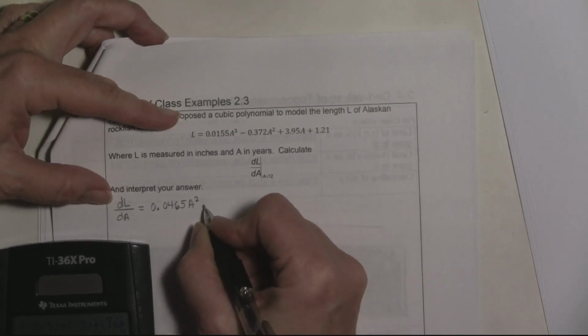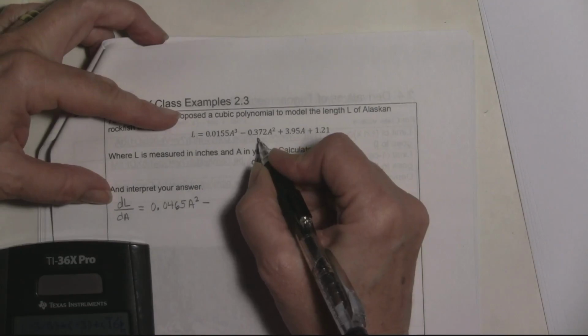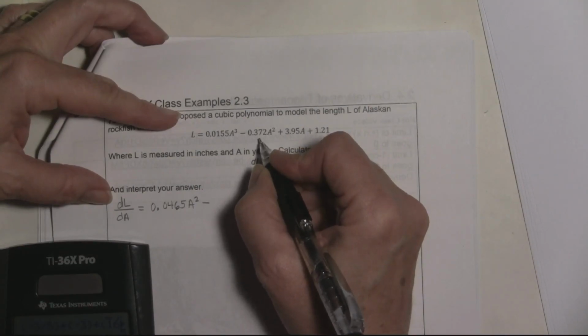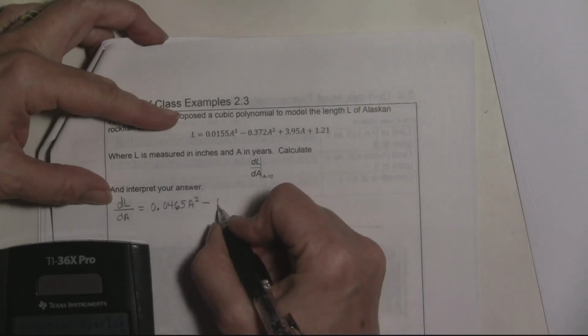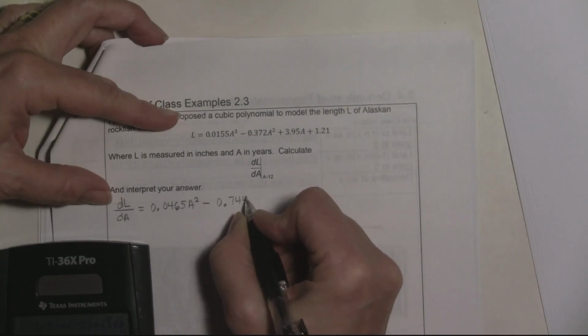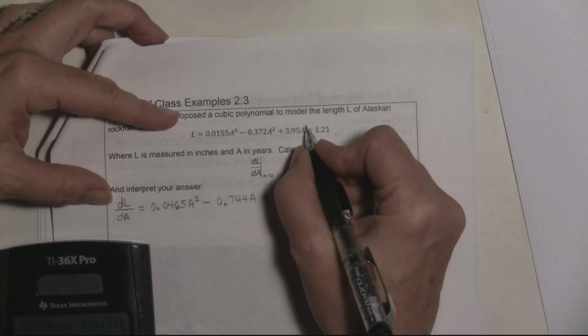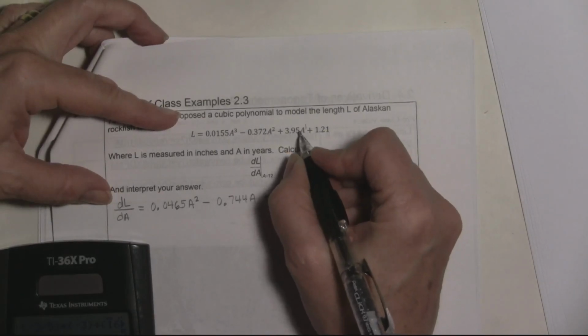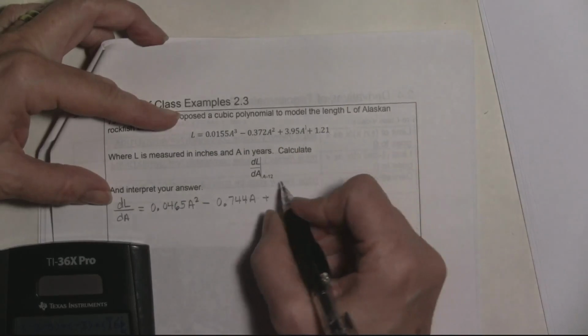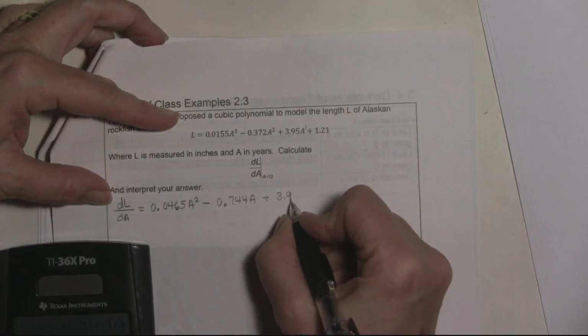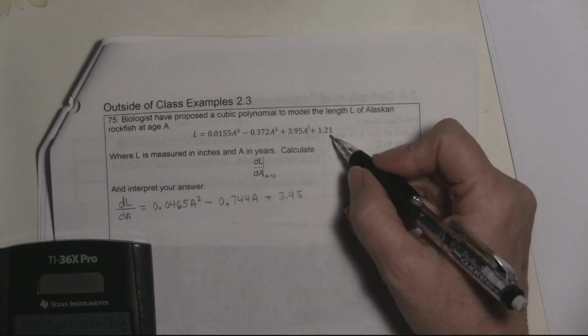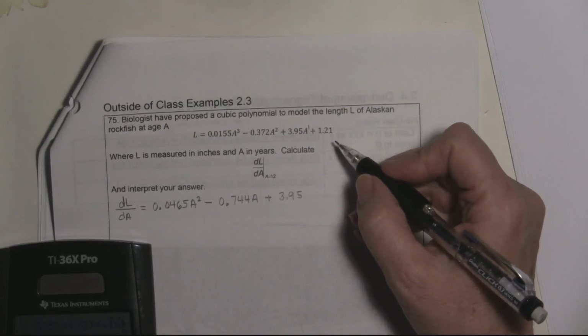A to the second minus, so you take the 2 down in front and you multiply it, then you take away 1 from the exponent, so that's going to be 0.372 times 2. So this is 0.744a plus, and then the exponent 1 goes down in front, and then you take away 1, so that makes a to the 0, which is 1. So this is 3.95, and the a is gone because a to the 0 is equal to 1. And then the derivative of a constant, 1.21, is 0.